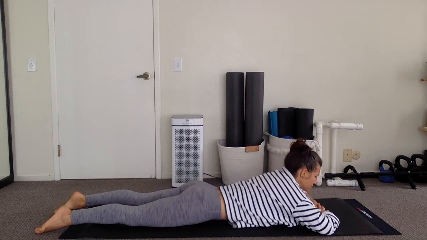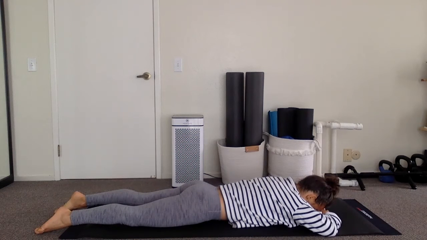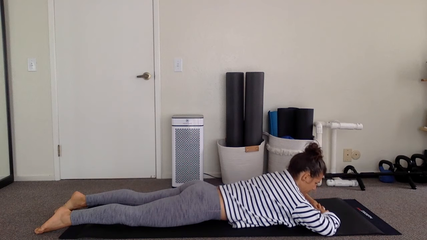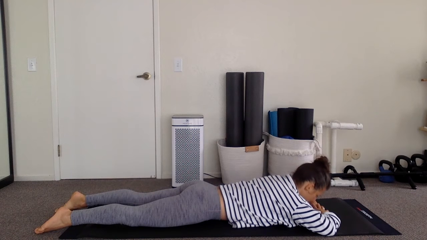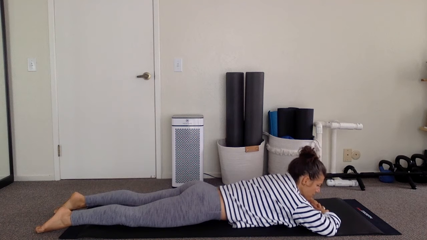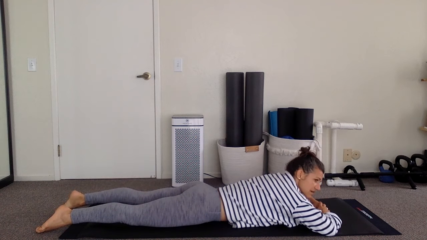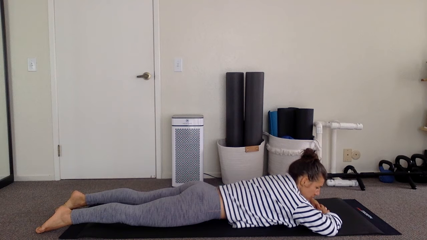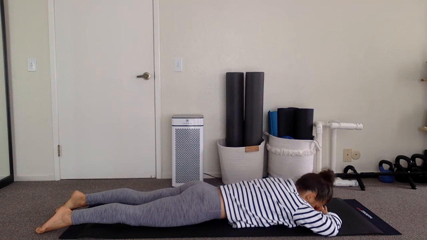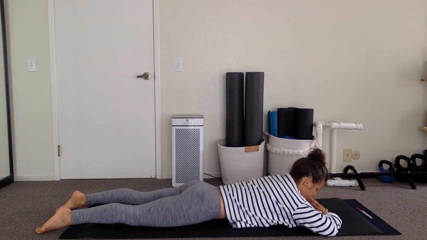So all I want you to do now is to float your head up and then float your head back down. Your eyeballs are still looking down at your hands and you're thinking about all of those different pieces that you just set. Butt cheeks into the back of the thigh bones, hips open, belly lifted, float the head up, and then back down.